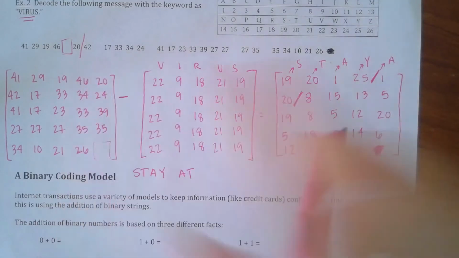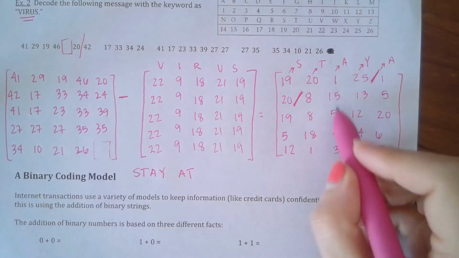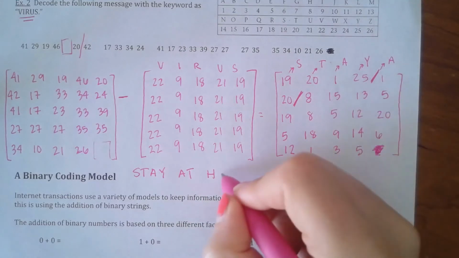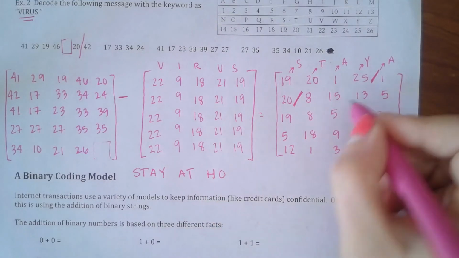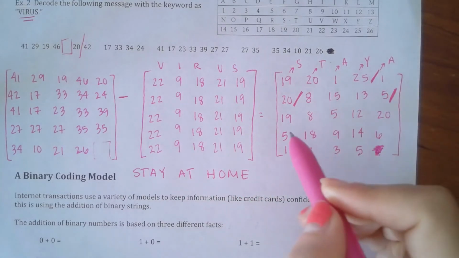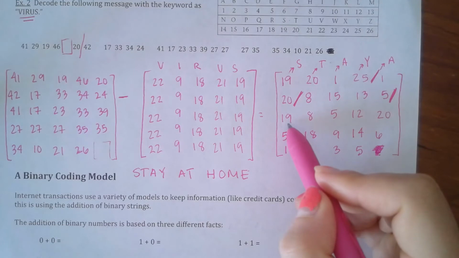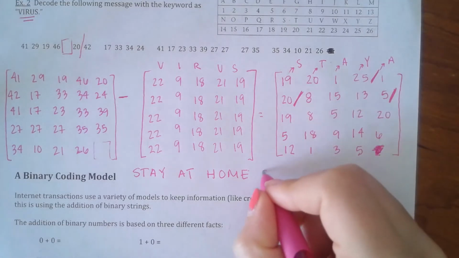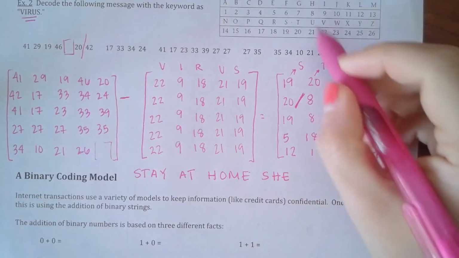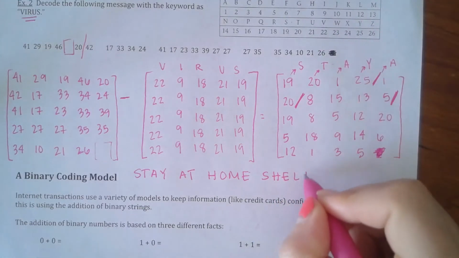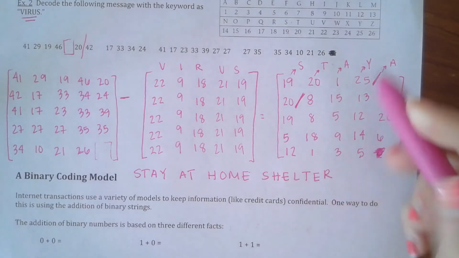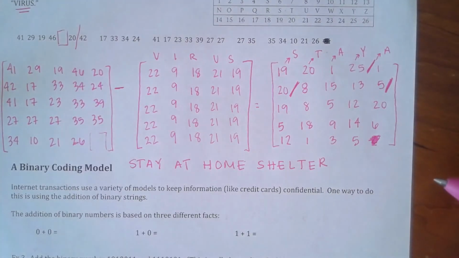The next word that we had was 4 letters, so 8 is H, 15 is O, 13 is M, 5 is E. 19 again is S, H, E, T. And so on.